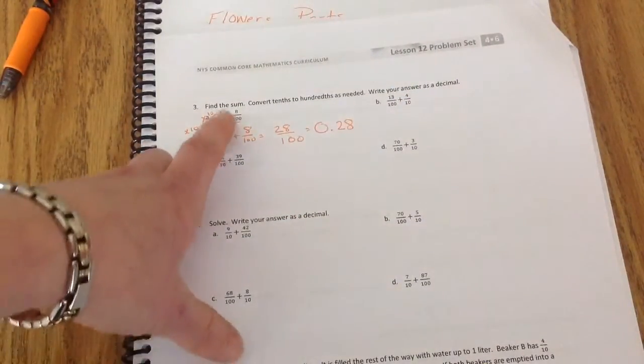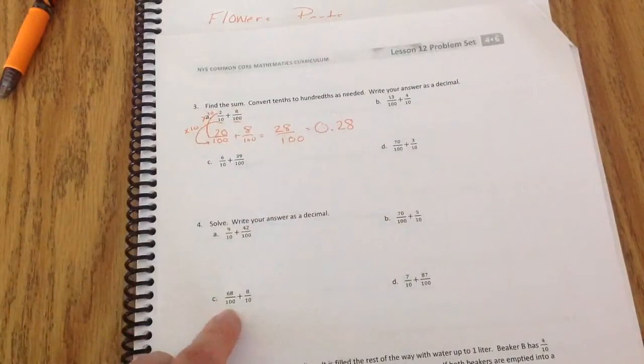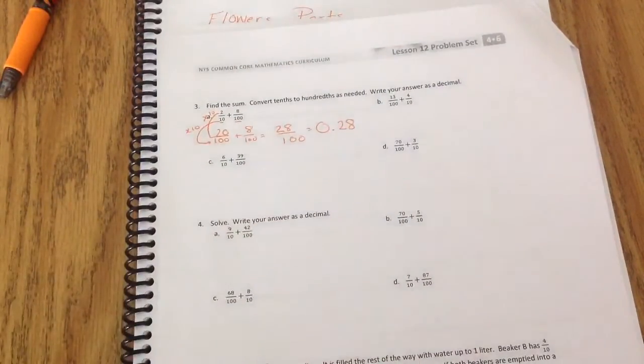If you don't need to convert, you can just figure it out. You can do that down here. Go ahead and find a partner.